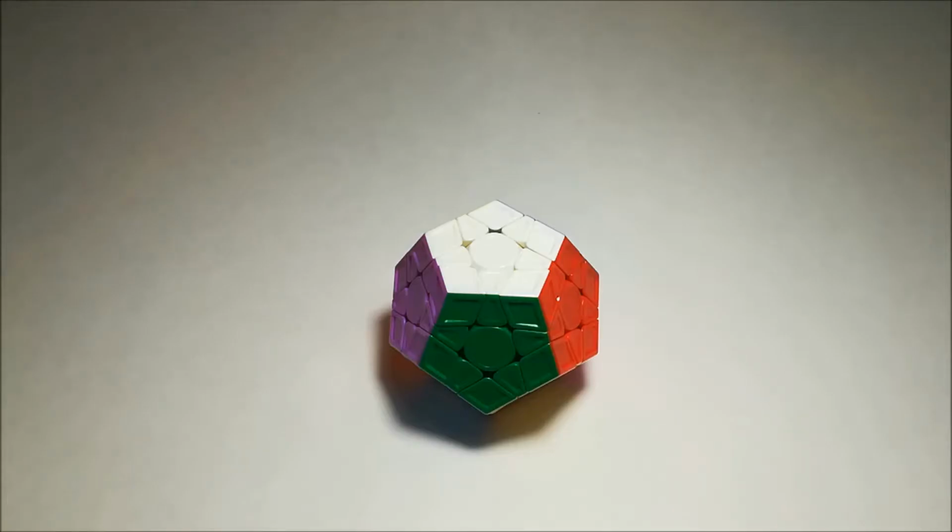This is a method that I came up with a couple years ago, and as far as I know, nobody else uses it. I wouldn't be surprised if someone else does, but I haven't ever heard of anyone else using it. The first thing I'll do is just go over the basic steps of the method.